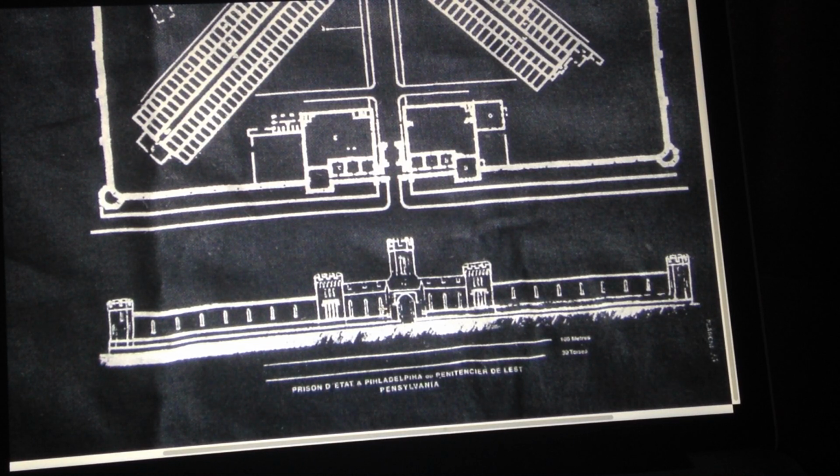But the prisoners were not able to see this architecture for a few reasons. One is the facade was designed to be viewed from outside, not from the inside. And secondarily, the prisoners were blindfolded in the early phases of this prison. We're going to talk more about that because that stems from the Quaker philosophy of punishment and reform.